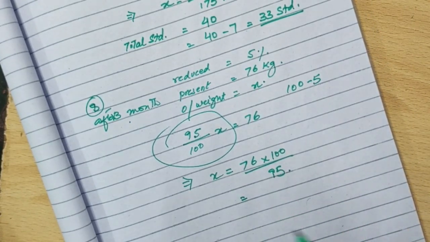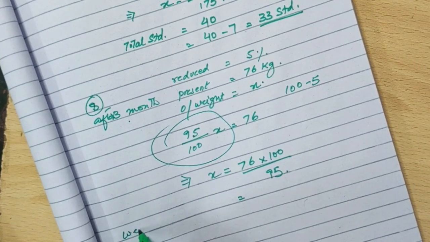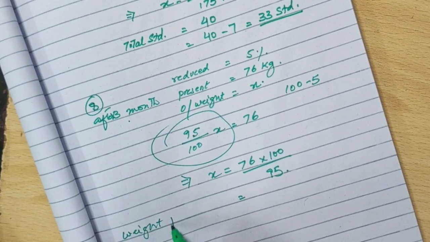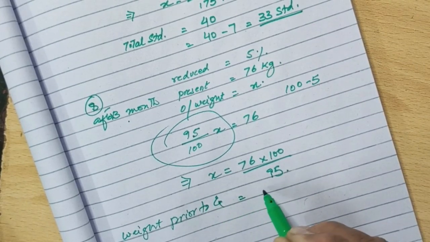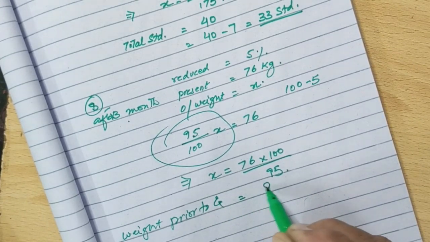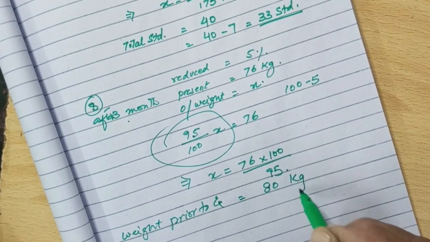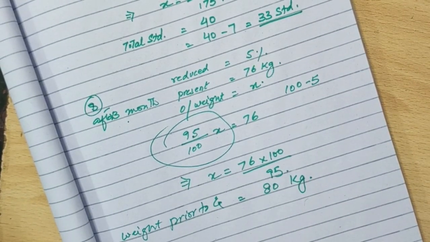The weight prior to exercise is equal to 80 kg. Now you can write it: weight prior to exercise is 80 kg. And only one question has been left.